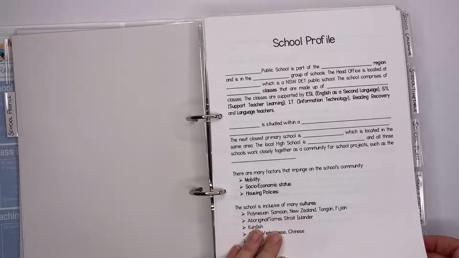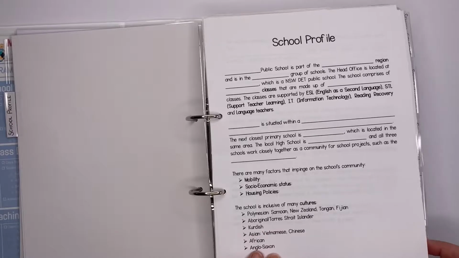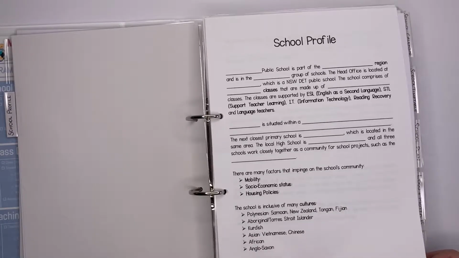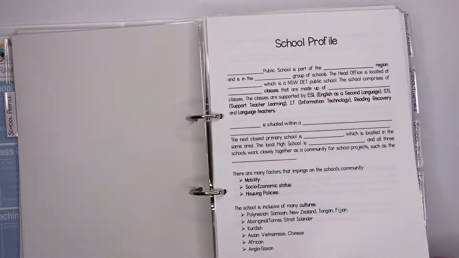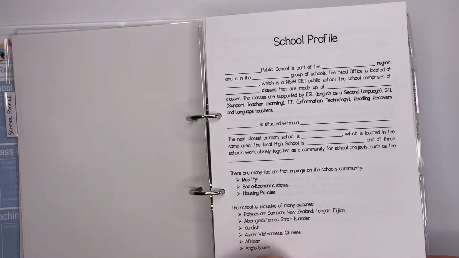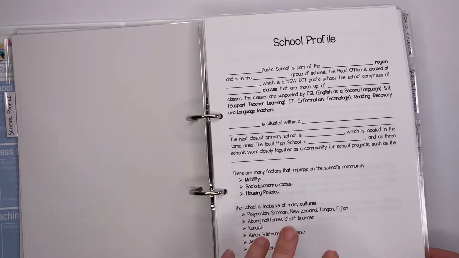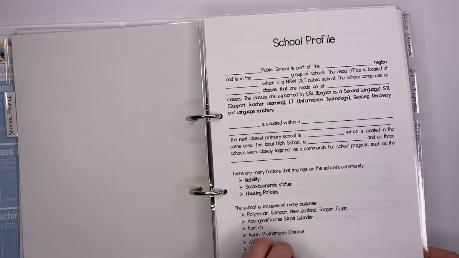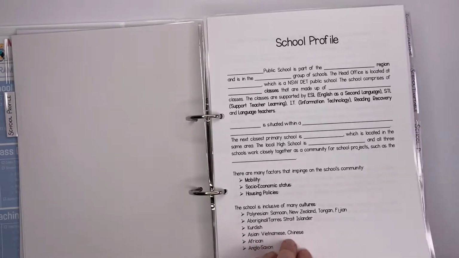So where it is, the socioeconomic makeup of the school and its surrounding area, what classes it has in the school, what programs the school offers, the cultures that the school has within it, anything that would be of interest to someone who has never come to this school before. That's what you put in the school profile.